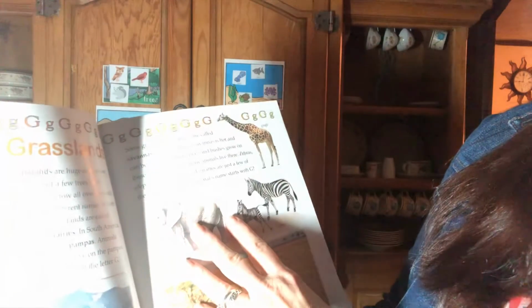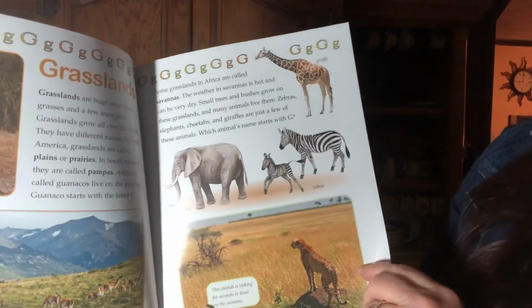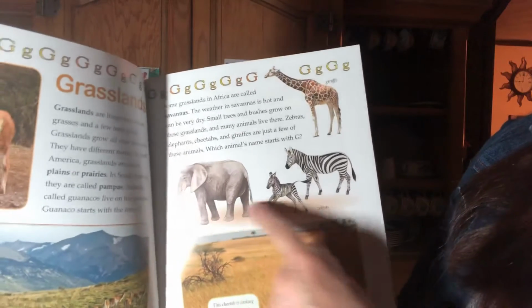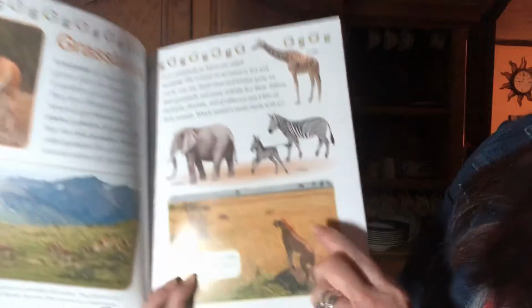Some grasslands are also in Africa, and those are called savannas. Boys and girls in Miss Stephanie's room and my room might recognize the word savanna. And we've learned about elephants, zebras, and giraffes. Giraffes start with G, like grasslands. This is a cheetah.